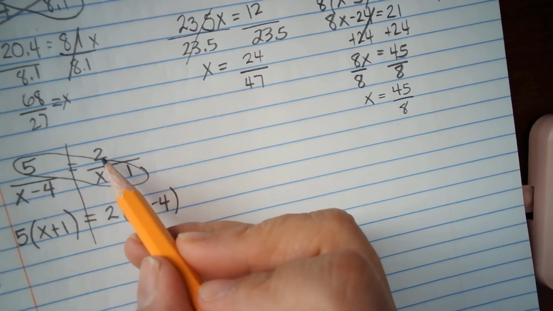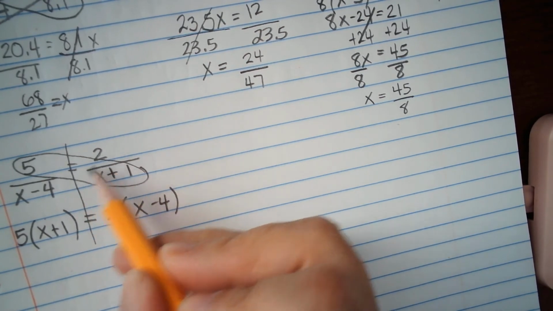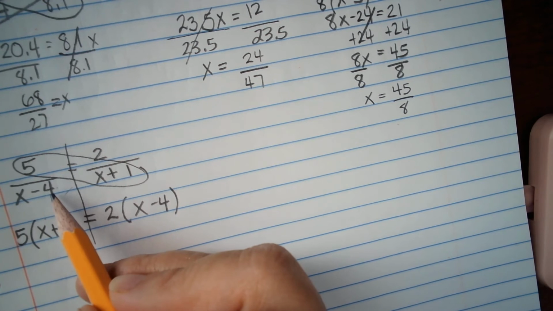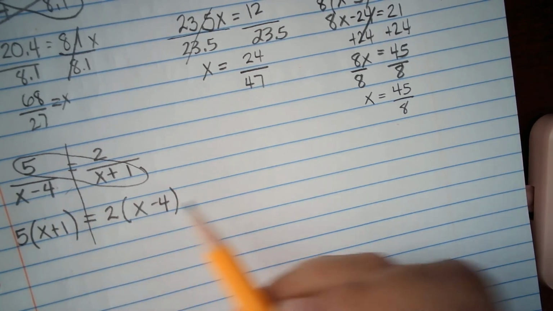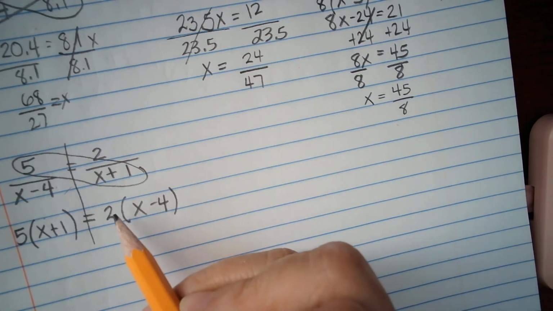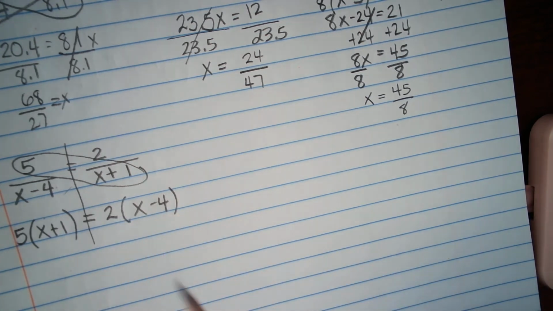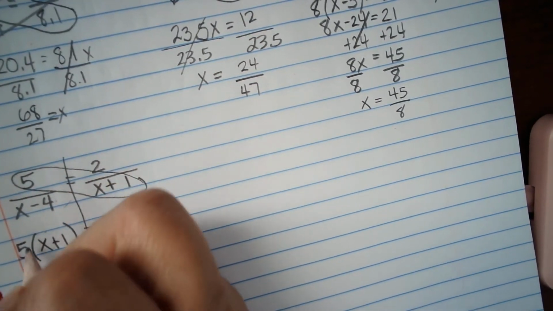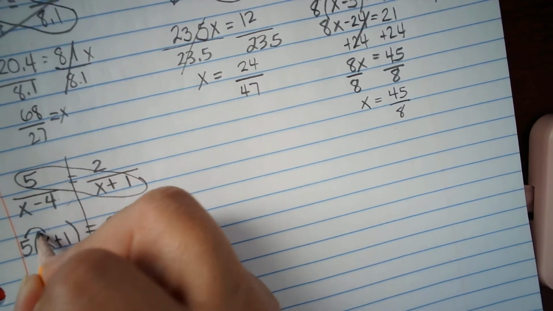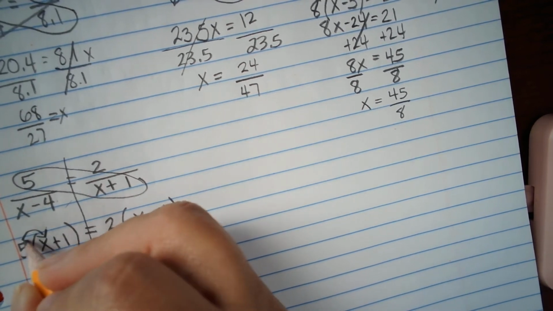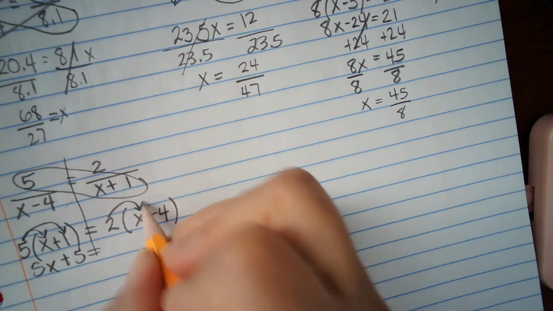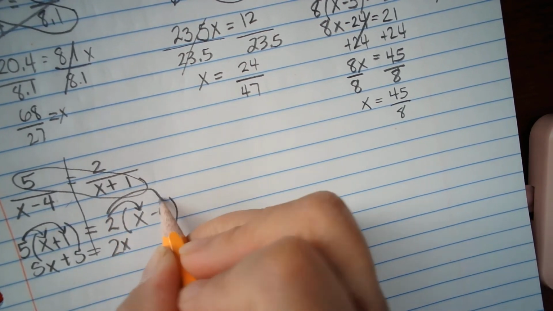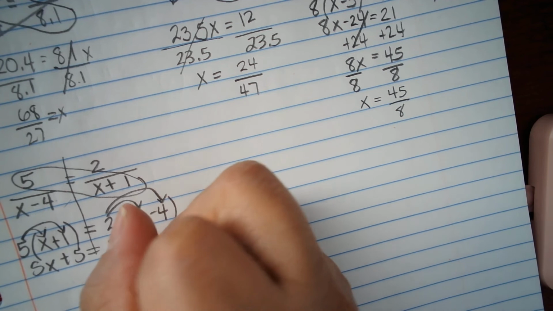So we still have to multiply the whole 2 to the denominator, x minus 4. That's why it has to be in parentheses. Like I mentioned before, the most common mistake is that we write 2x minus 4 and not distribute that 2 out. So we've got to do the distributive property. 5 times x, 5x. 5 times 1 plus 5 is equal to 2 times x, 2x. 2 times negative 4 is a negative 8.